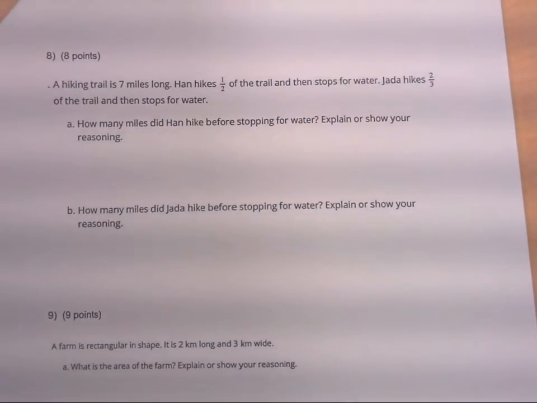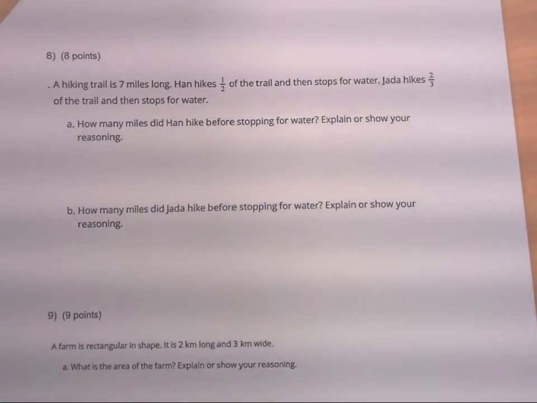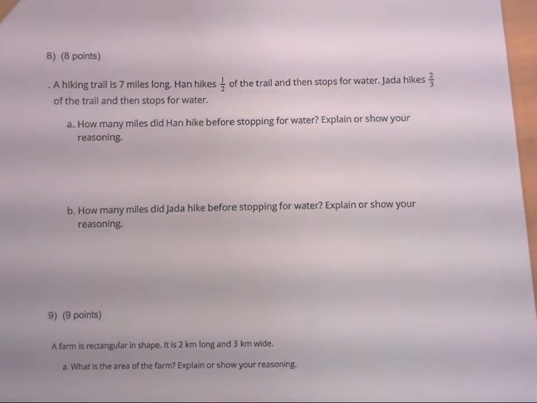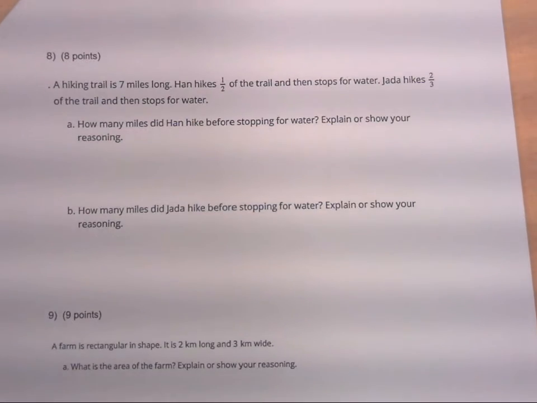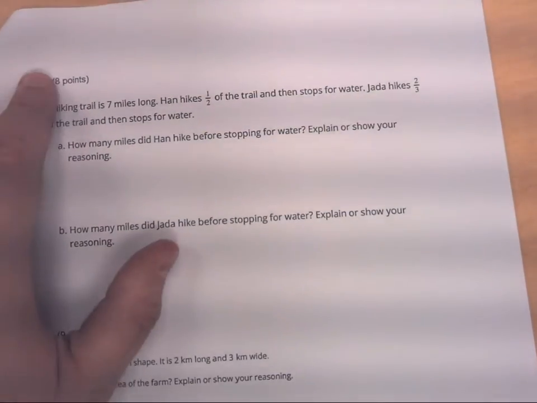Question 8. A hiking trail is 7 miles long. Han hikes 1/2 of the trail and then stops for water. Jada hikes 2/3 of the trail and then stops for water. Part A, how many miles did Han hike before stopping for water? We want to explain or show our reasoning to get full credit here. So 4 points were possible for each part here, which is why question 8 is worth a total of 8 points.